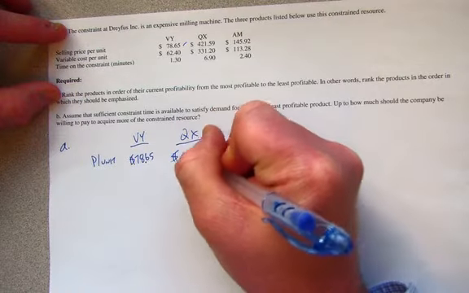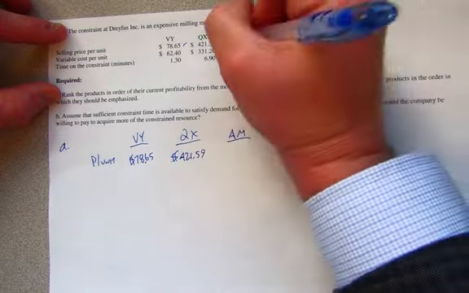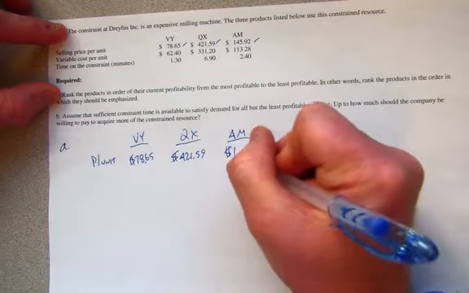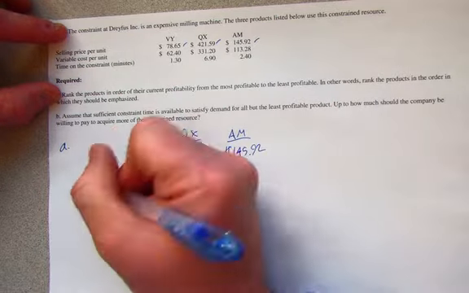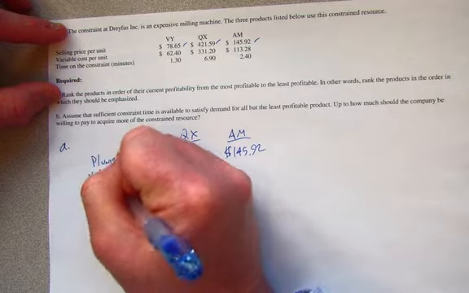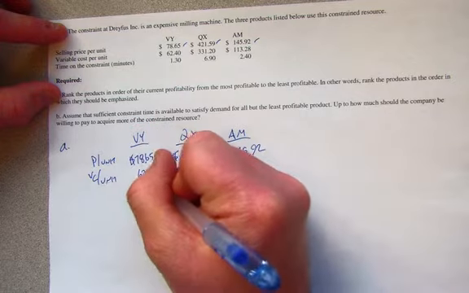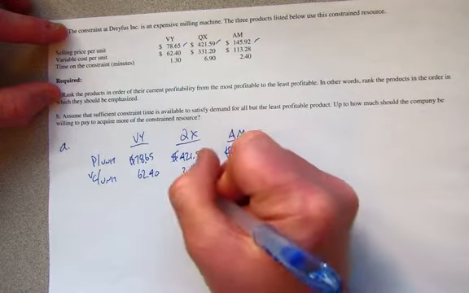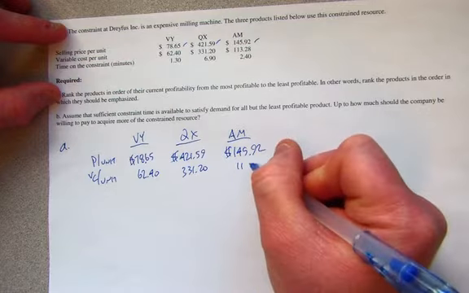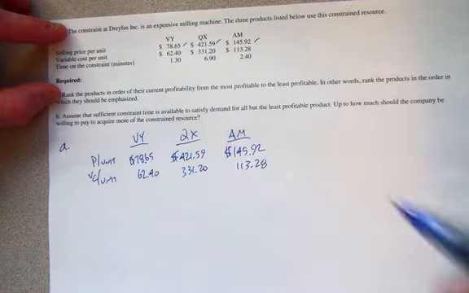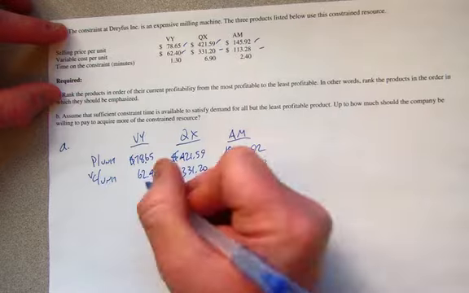This sells for $421.59, and this one sells for $145.92. Your variable cost per unit here is $62.40, $331.20, and $113.28. Just ticking those off right there.